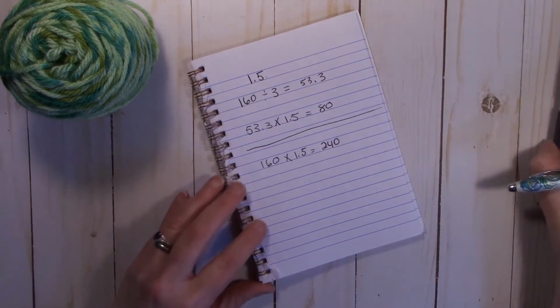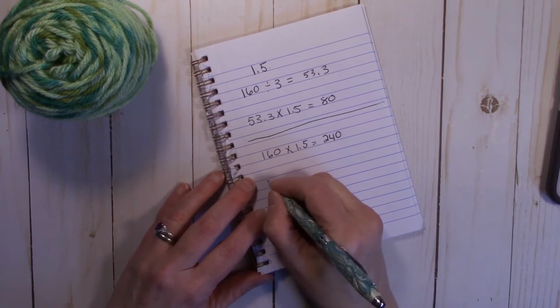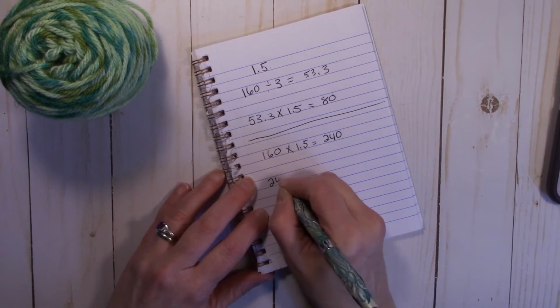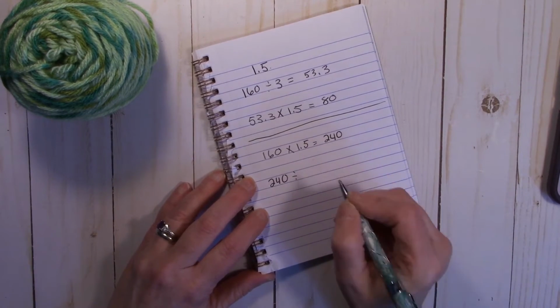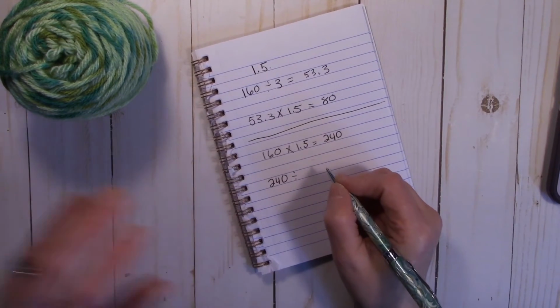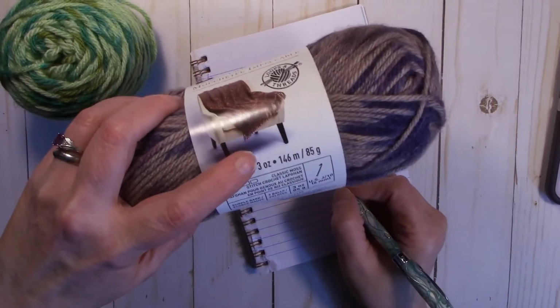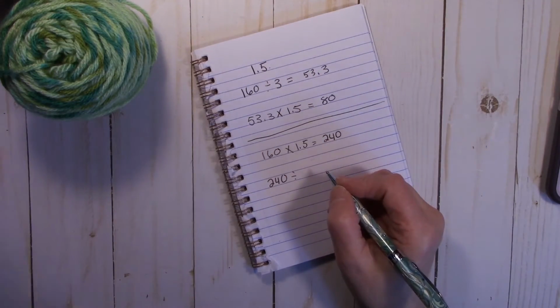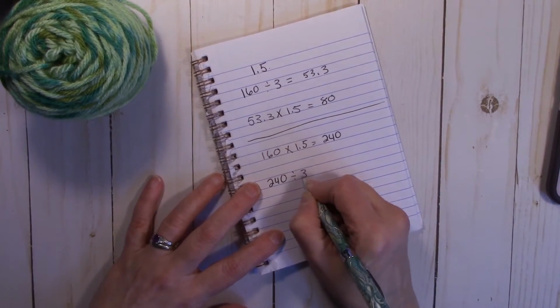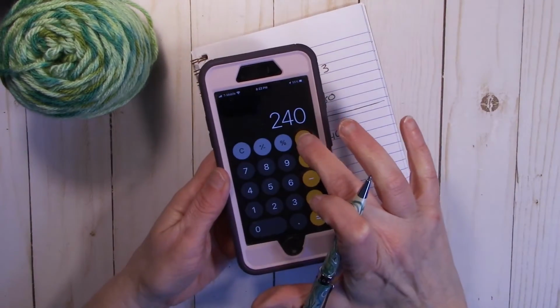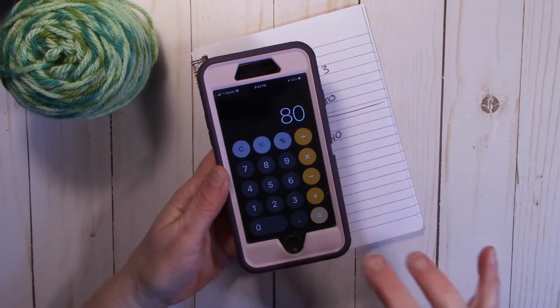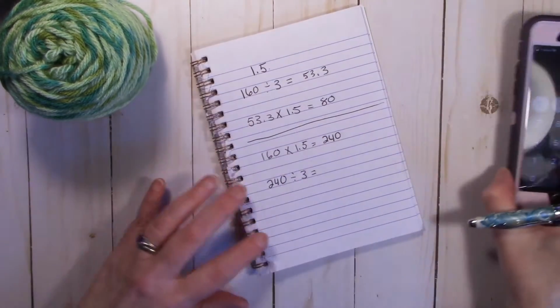Now the next step in that is we're going to take that number, 240, and we're going to divide it by the total number of ounces, or the weight of a full ball of yarn, which is 3. Divide by 3. And that also gives us 80.